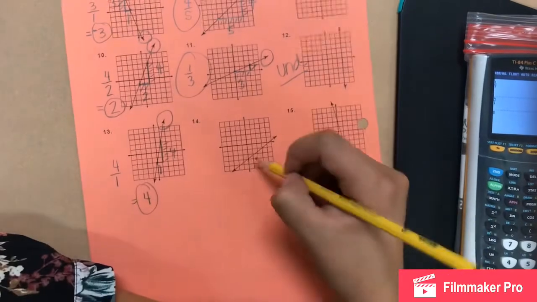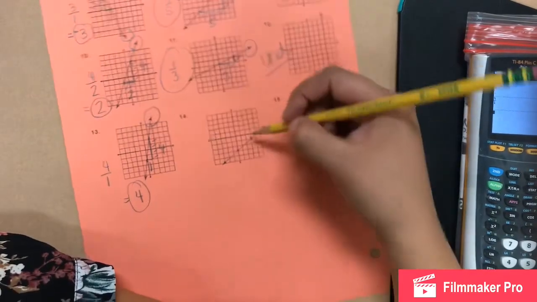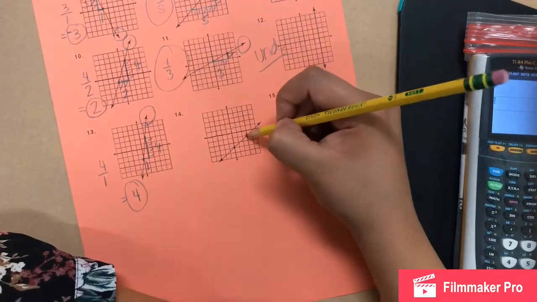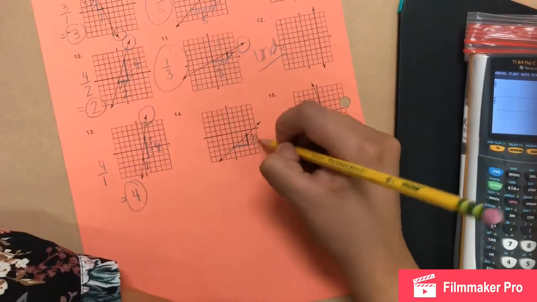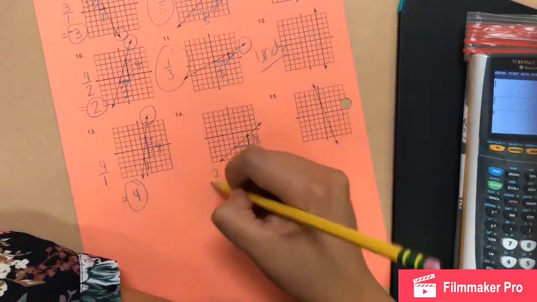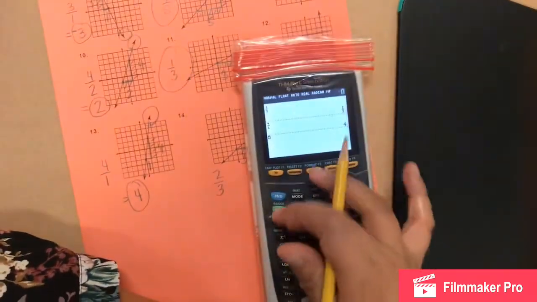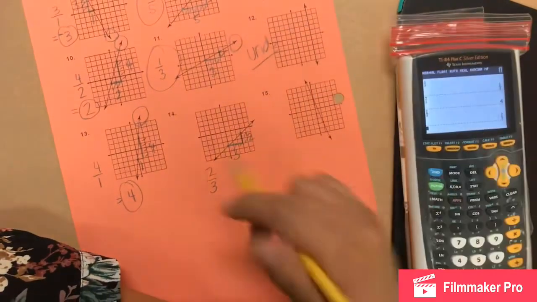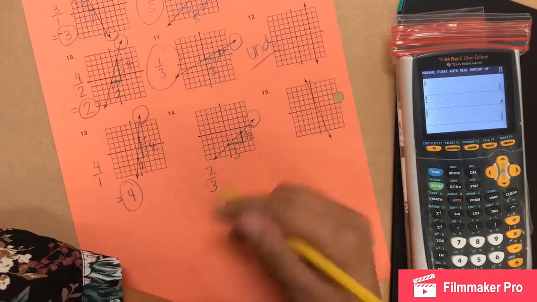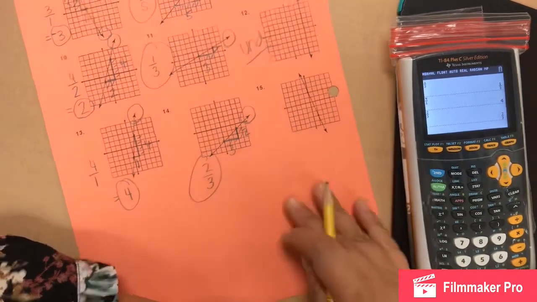Number 14, again, draw that L. So I start at the highest point, draw a straight line going down and across. I count 1, 2, 1, 2, 3. It's rise over run, so it's 2 over 3. If I type in 2 over 3 just to see if it simplifies, it does not. And this arrow is pointed upwards on the right side, so it is positive 2/3.